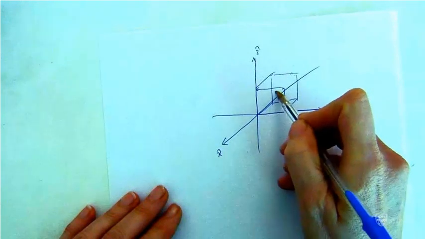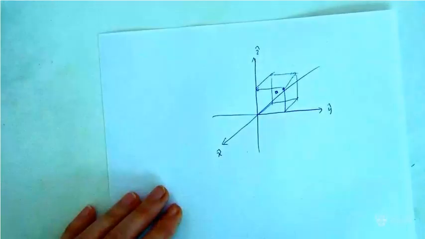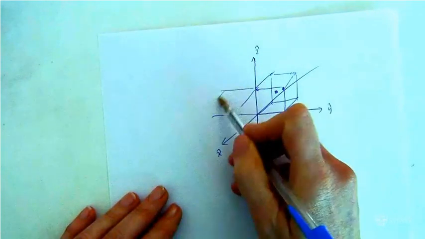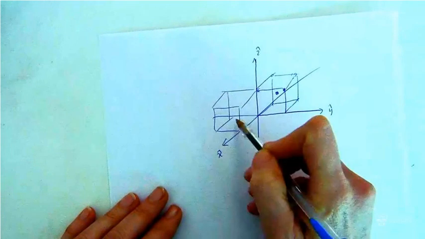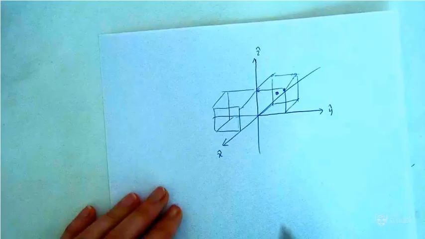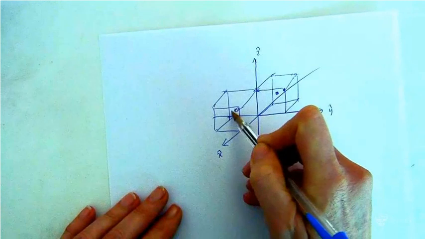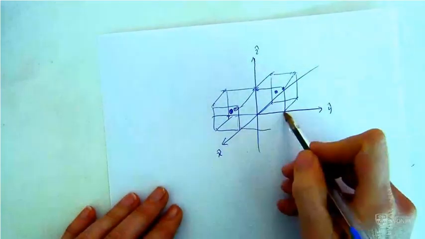There's another one coming out at you like this, with an atom at each corner and one in the center. And you need your 3 vectors A, B, and C.